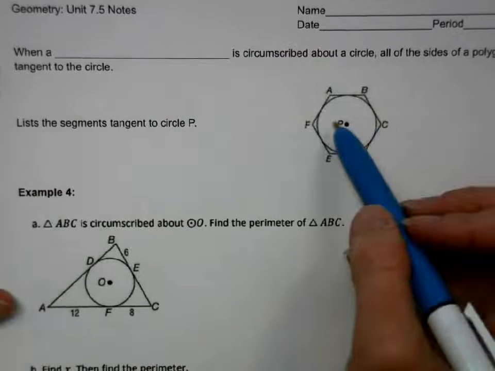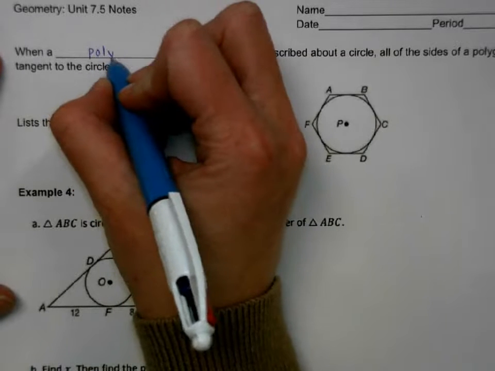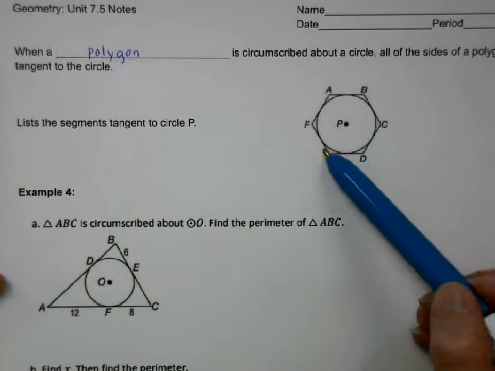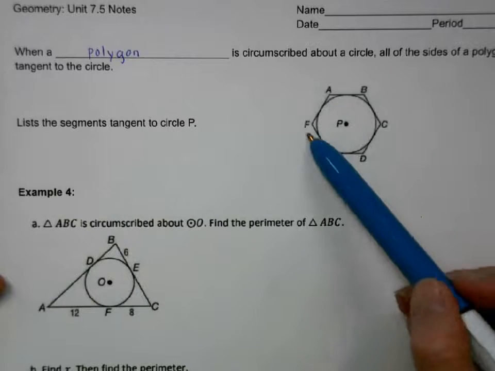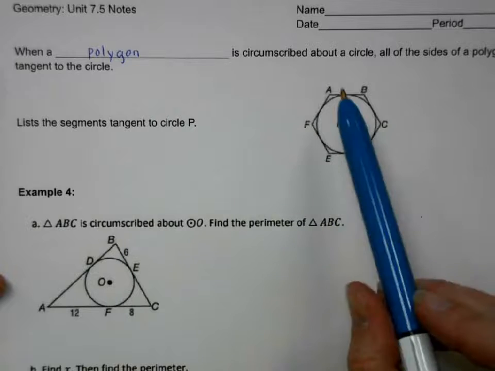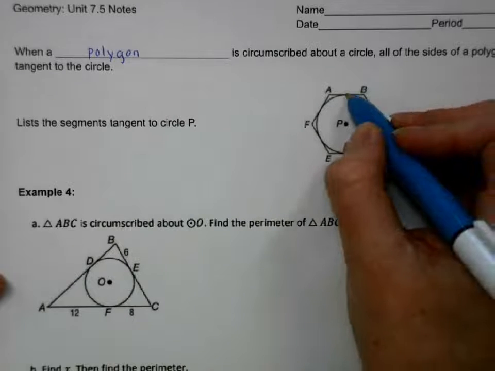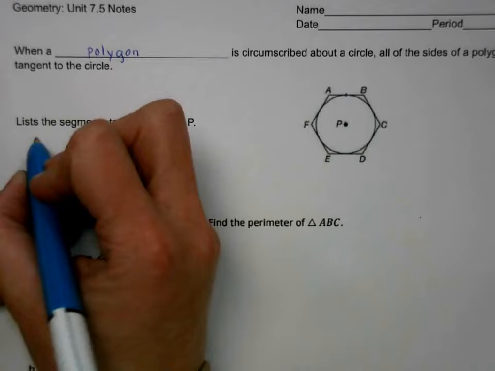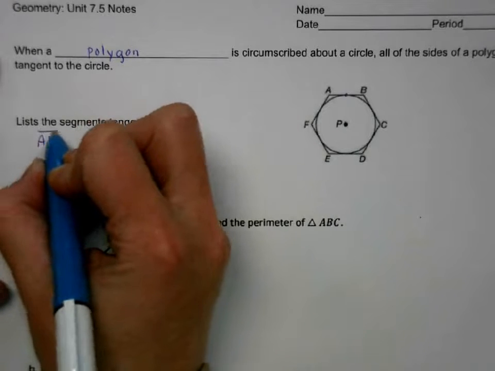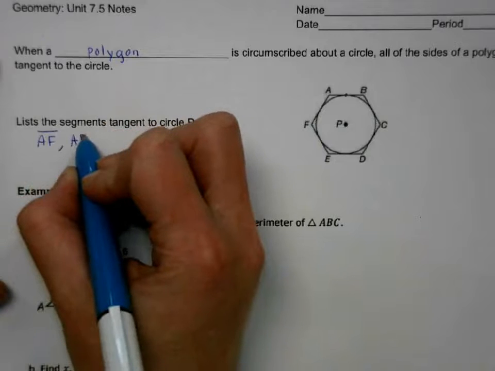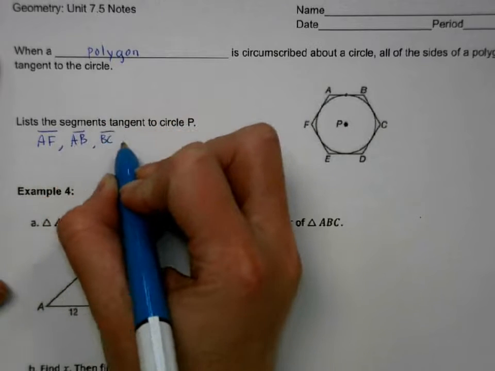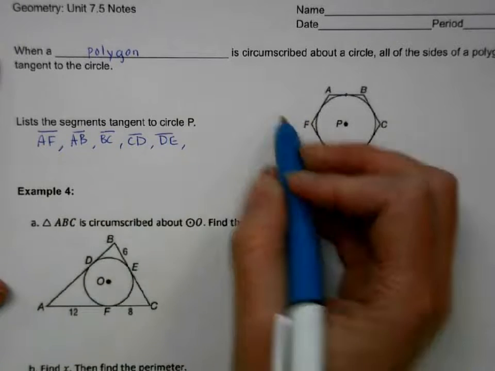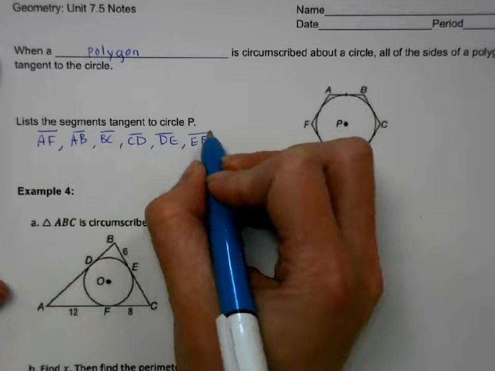Okay, in this picture, we have a polygon that is circumscribed around a circle. So we have the circle is inscribed, the polygon is circumscribed. Well, if that's the case, these lines touch at one point, which means those are all tangent lines. So the segments that are tangent are all of them. AF, AB, BC, CD, DE, and EF are all tangent lines to these.